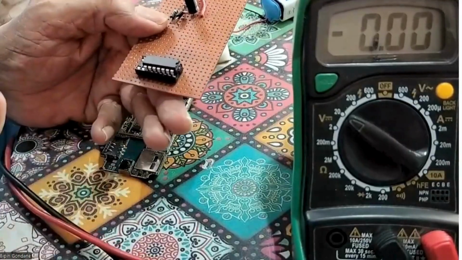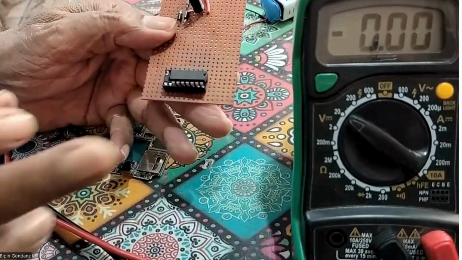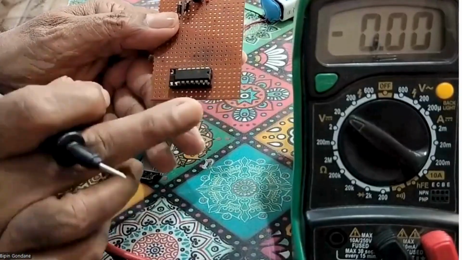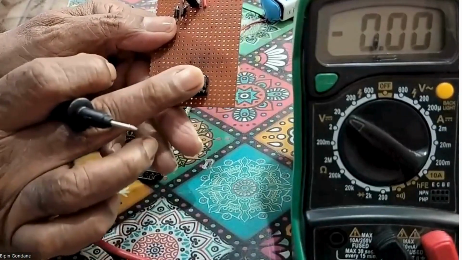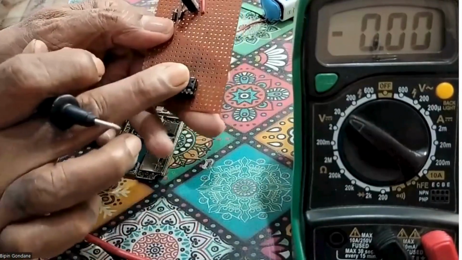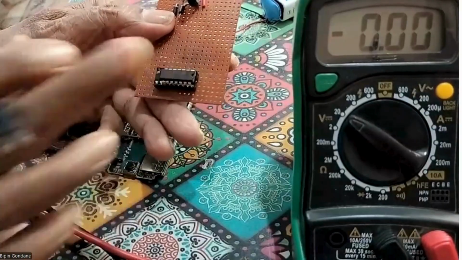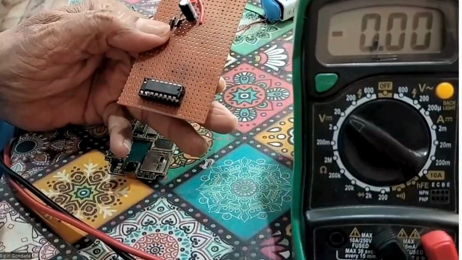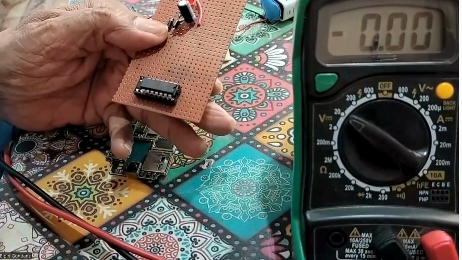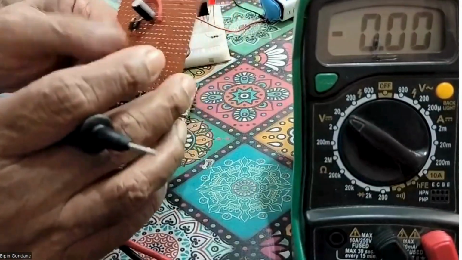First of all, I told you how you will check whether the IC is getting heated up. Just put your finger on it after giving the supply. If you find that it is getting extremely heated up, then the IC is probably shorted out, or there is a short circuit in the IC. So these are the 2 ICs I've shown you.